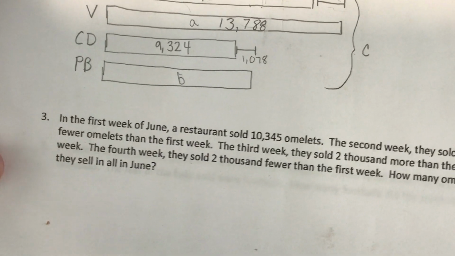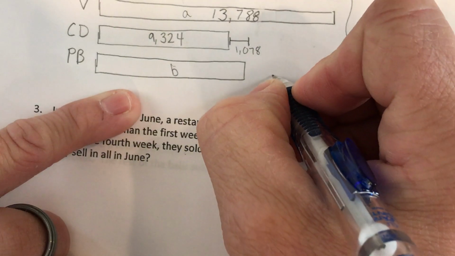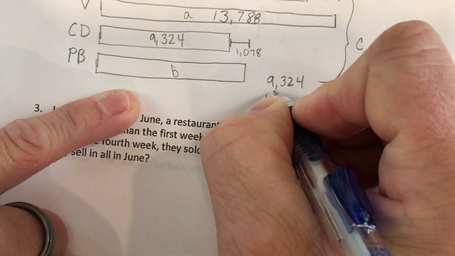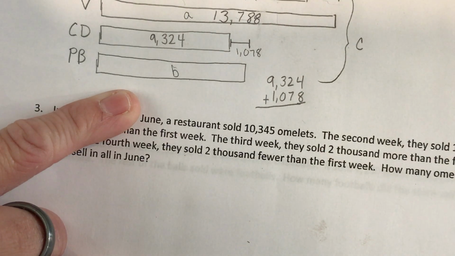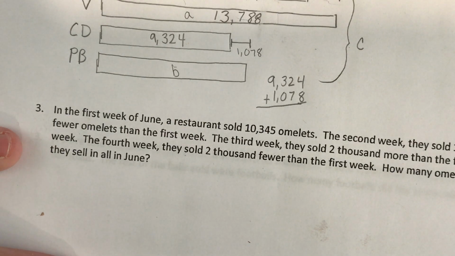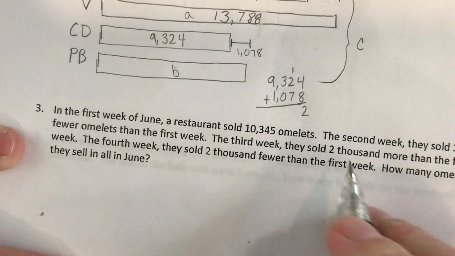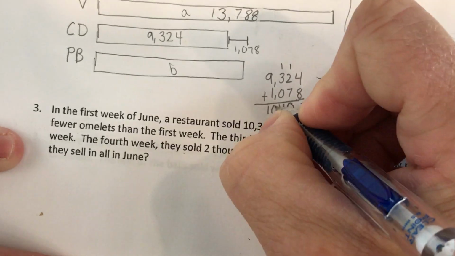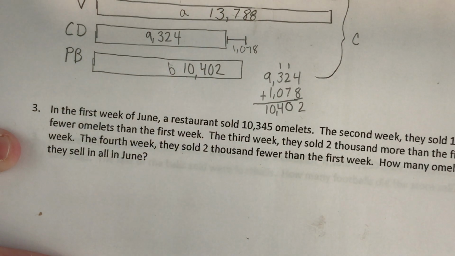Now, sorry, there's no easy step for this one. Cookie dough, I need to go ahead and at least add this time 9,324 plus 1,078. Again, we use such big numbers. I'm going to make sure I copy these down. 9,324 and 1,078. That's a 12. 7, 8, 9, 10. That's a 4. And that's a 10, giving me 10,402. So there we go.